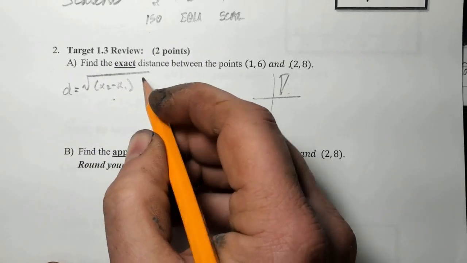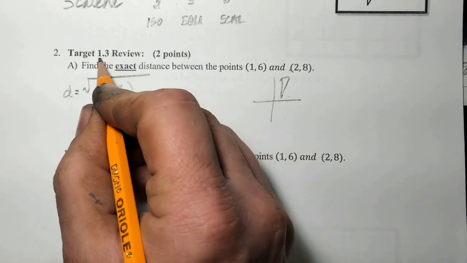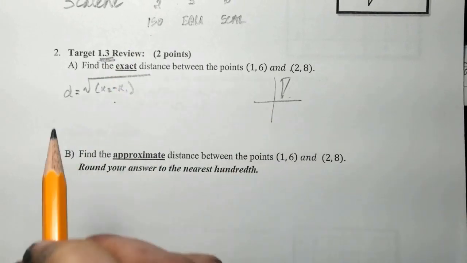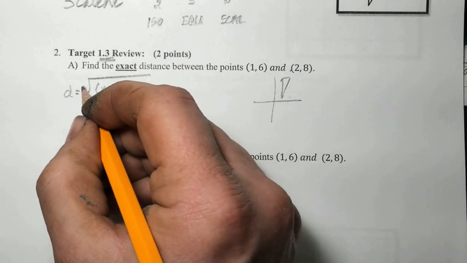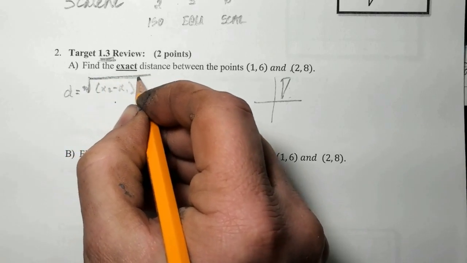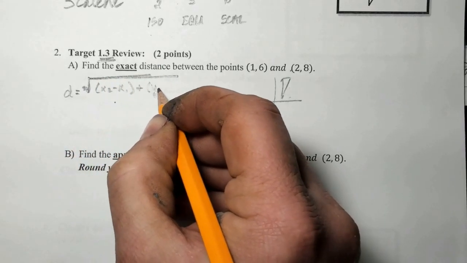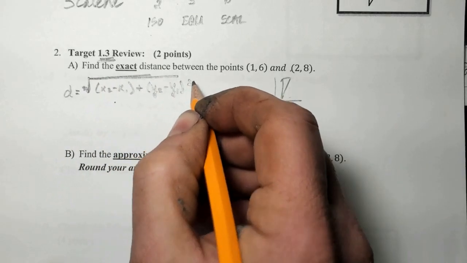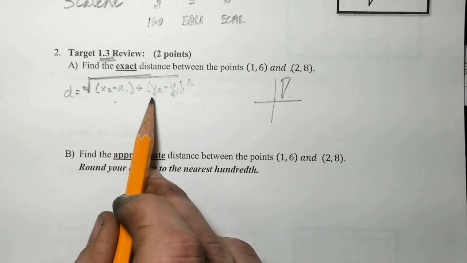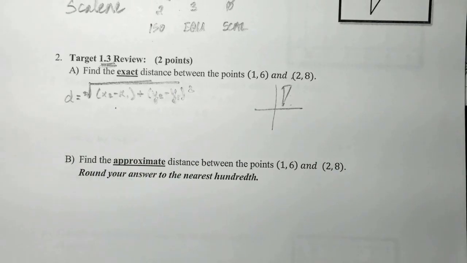You do need to remember this. This is from Target 1, but review questions, including specifically this, will be on all the tests in semester 1. So the formula: x2 minus x1 plus y2 minus y1.